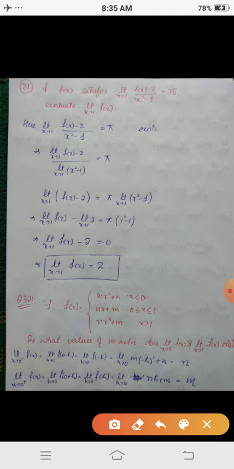This implies that the limit as x tends to 1 of (f(x) − 2) is pi times the limit as x tends to 1 of (x² − 1). That limit is 0, so the limit as x tends to 1 of f(x) is 2.